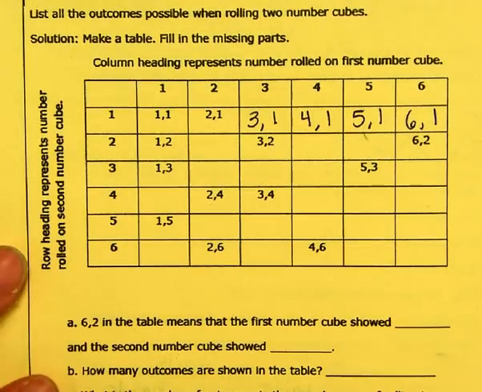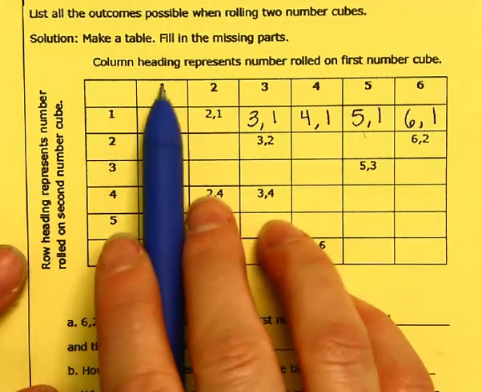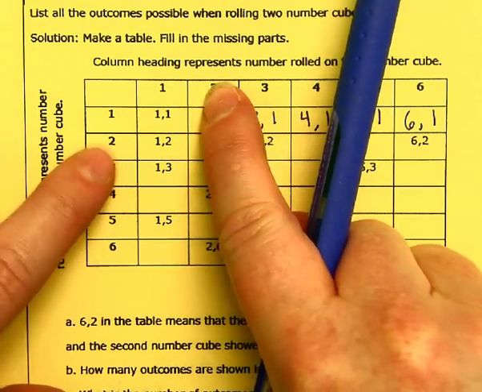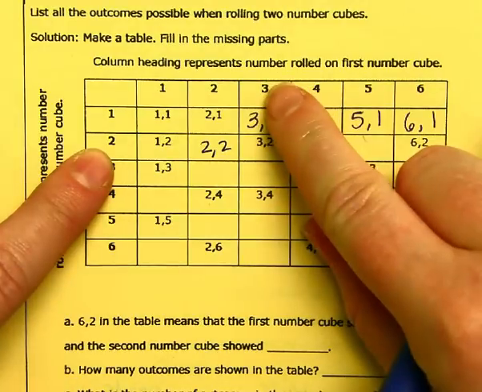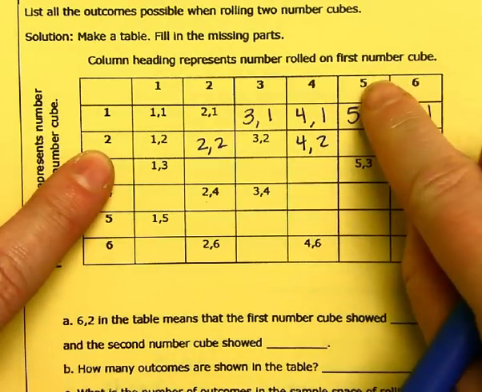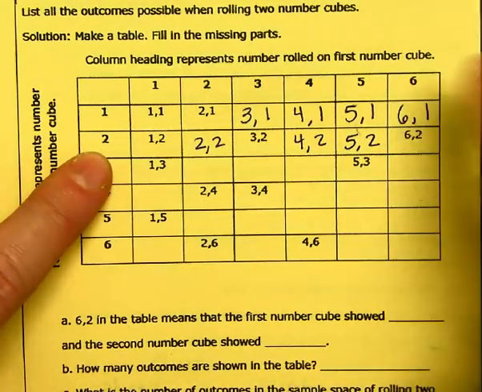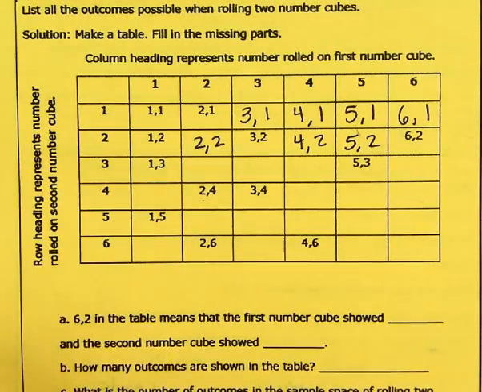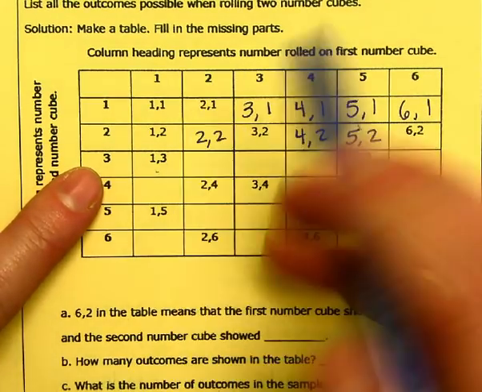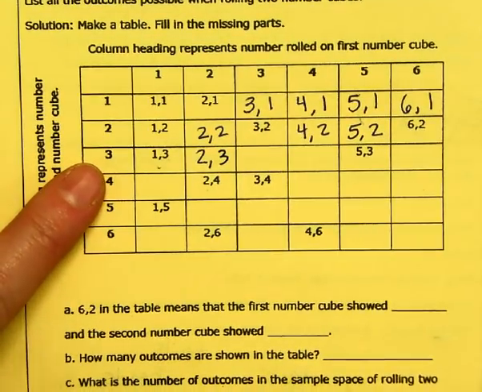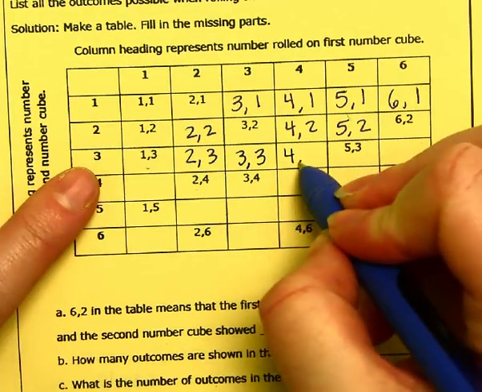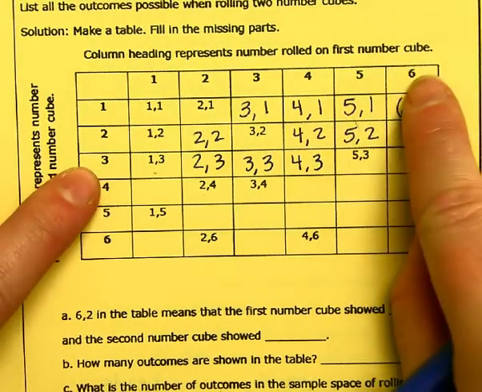So then how can we fill out the rest of this? Well, the same way. We look at our column and then our row. So 1, 2. The next one would be 2, 2. Next one would be 3, 2. 4, 2, 5, 2, 6, 2. So these are whenever you're rolling the number cube. Okay, the next one, if we roll a 1, 3, then we have 2, 3, 3, 3, 4, 3, 5, 3, 6, 3.